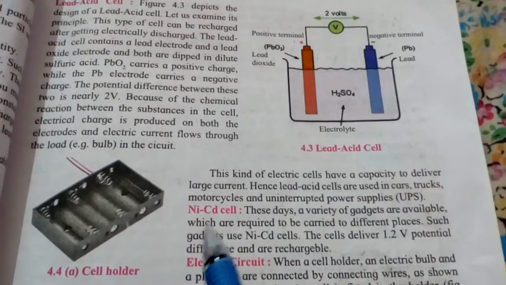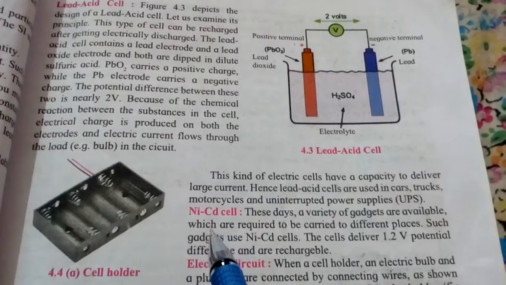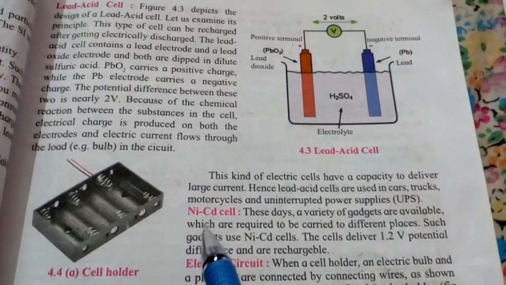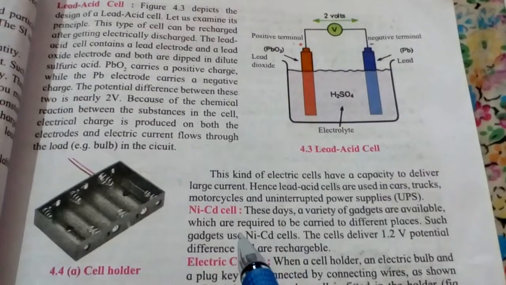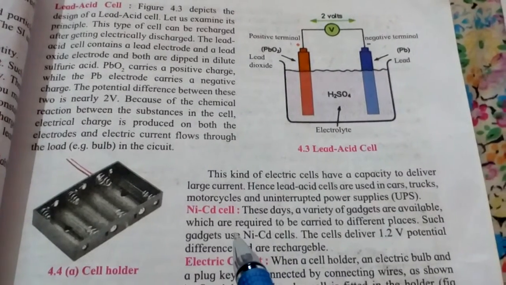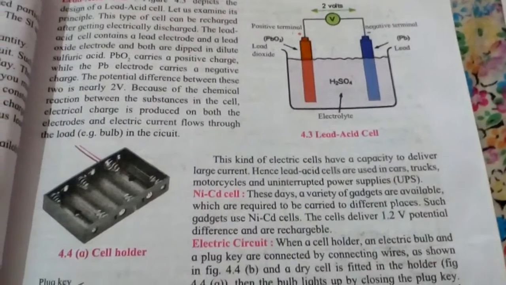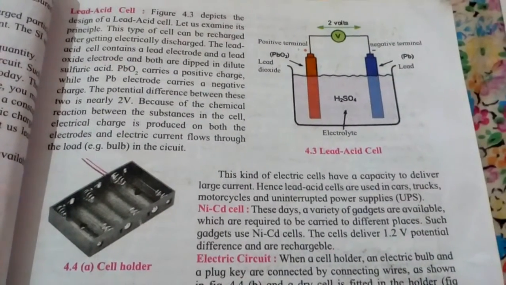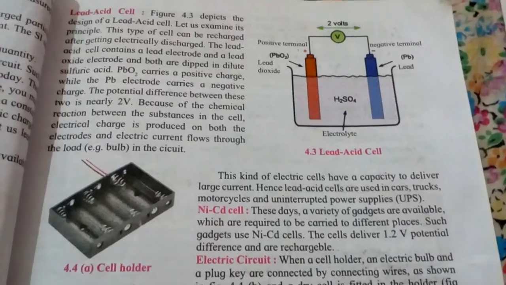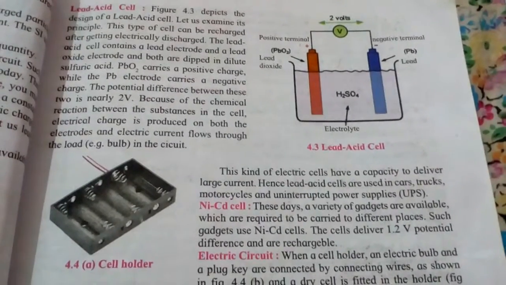All such machines which can be moved from one place to another use this nickel cadmium cell. This nickel cadmium cell is a kind of dry cell itself, and its shelf life is longer, and that is why it is used in many gadgets in our day-to-day life.